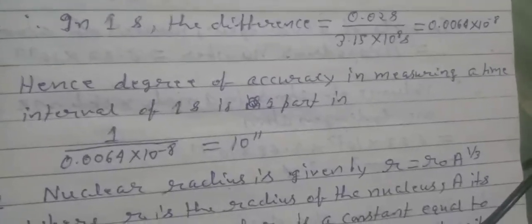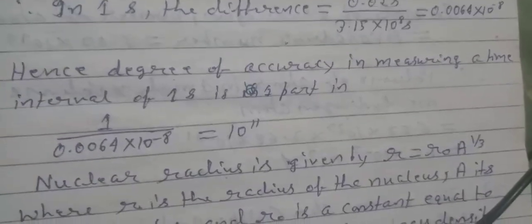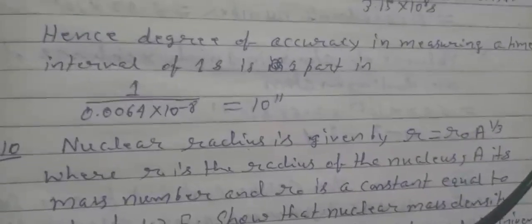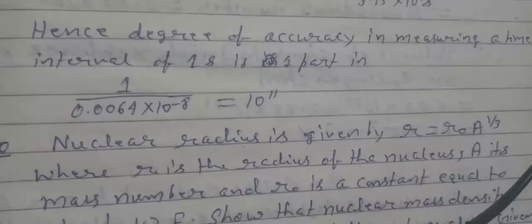Hence, the degree of accuracy in measuring a time interval of 1 second is 1 part in 1 by 0.0064 into 10 to the power minus 8, which equals 10 to the power 11.